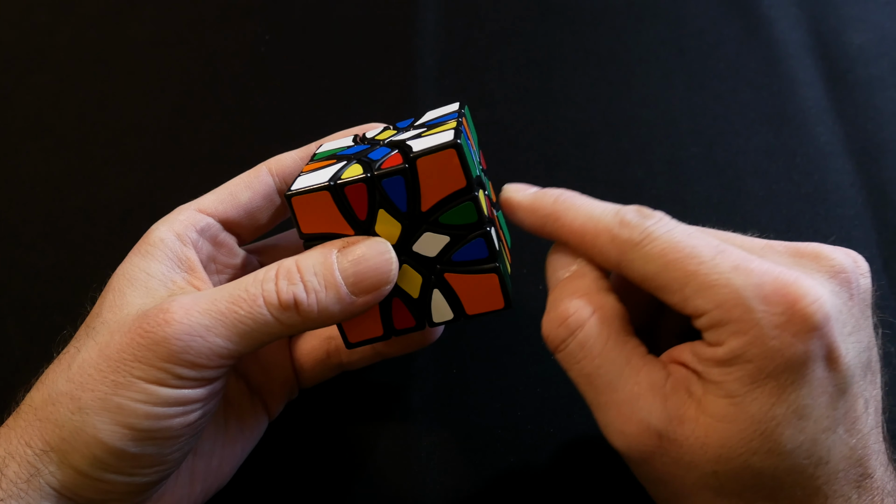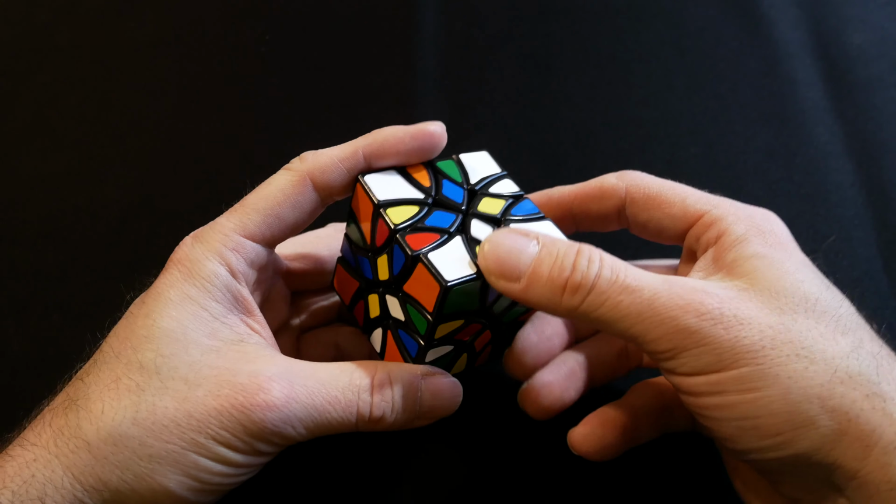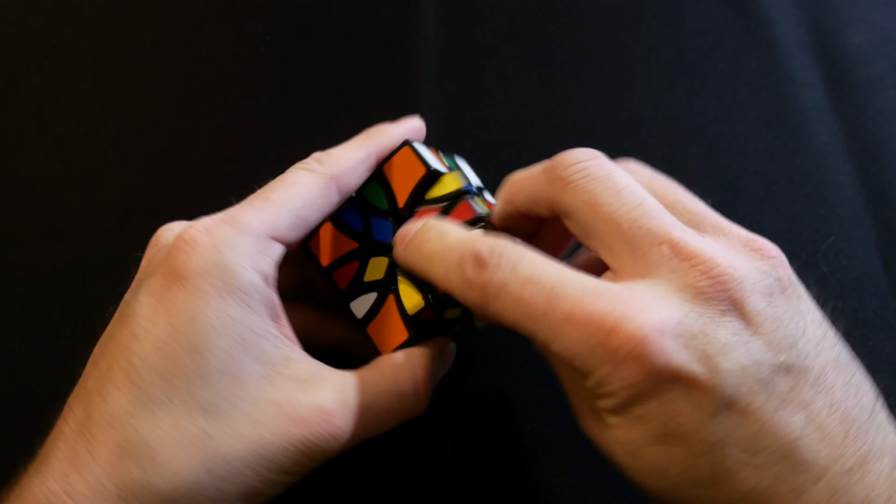Here's a white red. So the red goes over here. So just go ahead and bring that down. Turn that up.